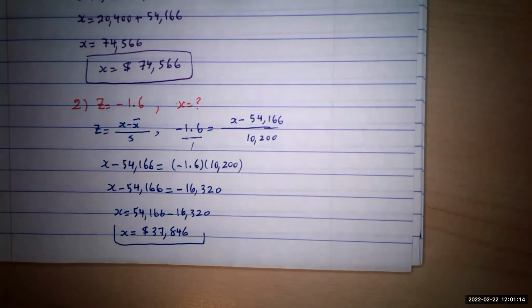Okay, any question? So be ready for it going from Z to X or X to Z. Z is the standard score and the X is a kind of raw score, we call it. Okay, this is just the actual one. Then we are going to raw score and get this number or these values. Okay, any question?